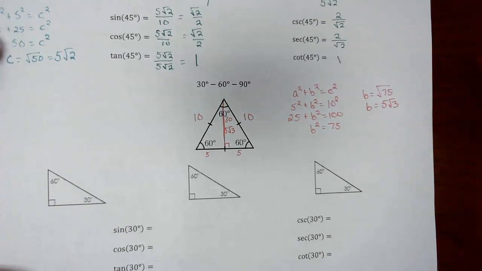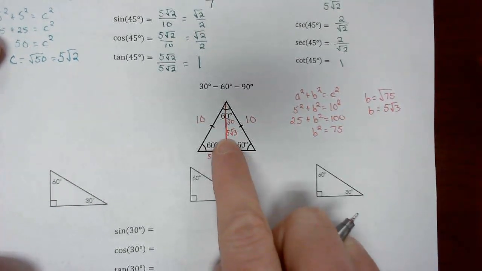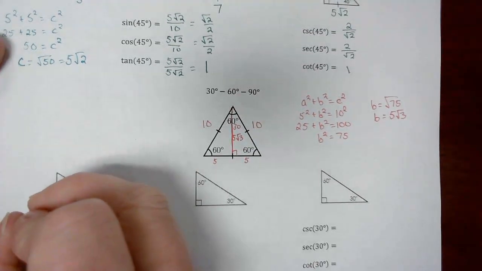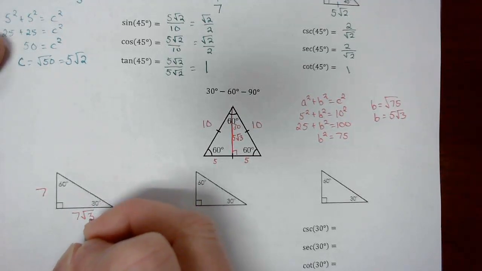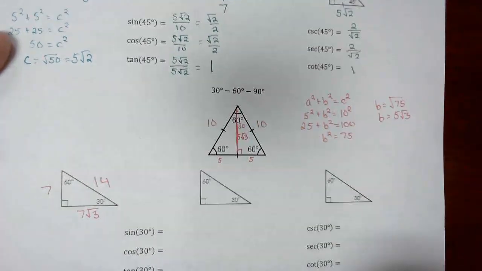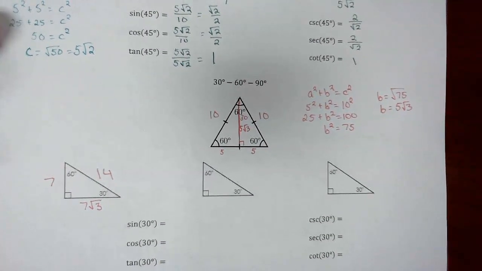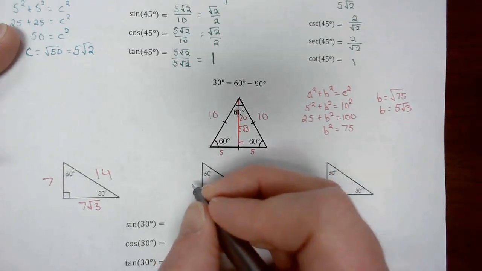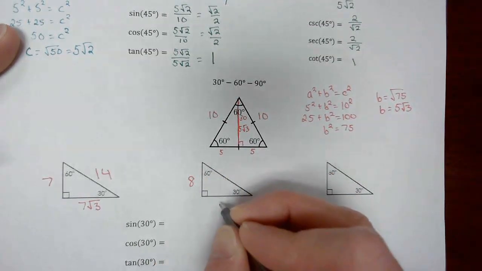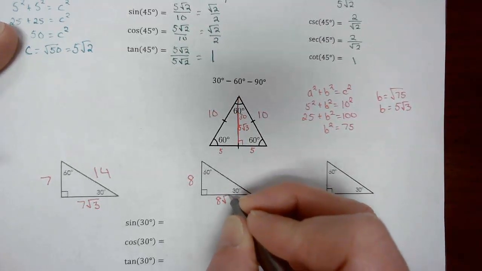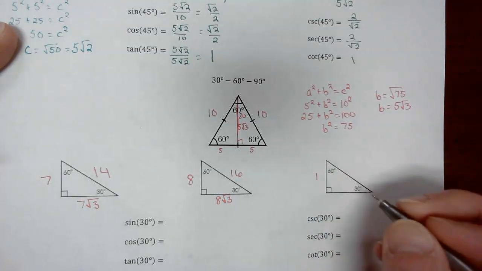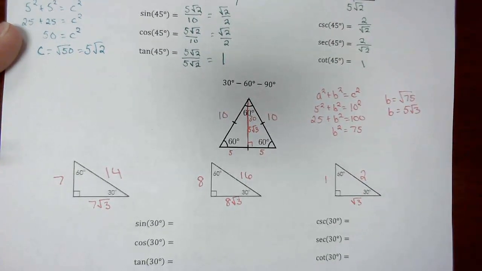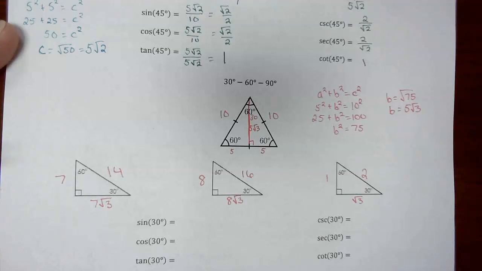So notice we kind of get a little pattern there. 5 square root of 3, 10. So if this side was 7, the one across from the 60 would be 7 square root of 3, and the hypotenuse would be 14. If this side was 8, I would get 8 square root of 3 and 16. 1 square root of 3, so 1 times the square root of 3, and 2. Always in the same ratio.